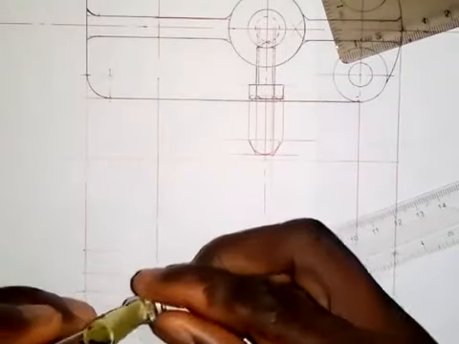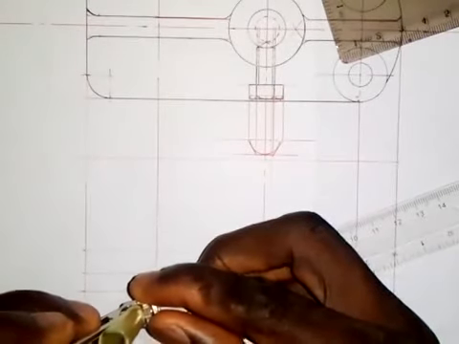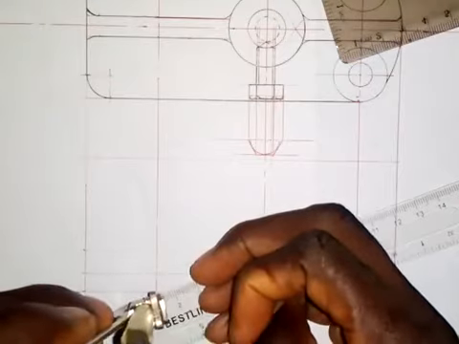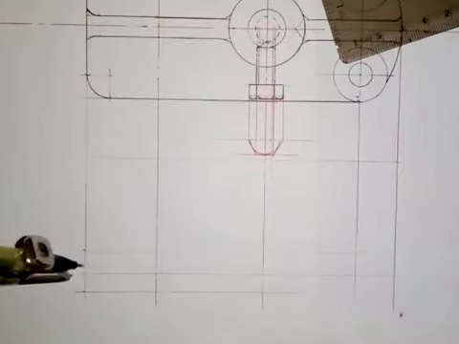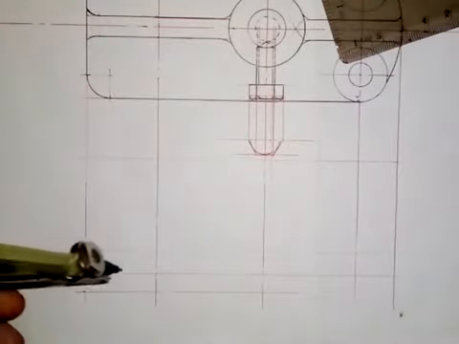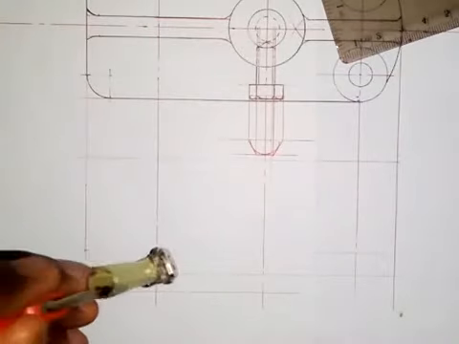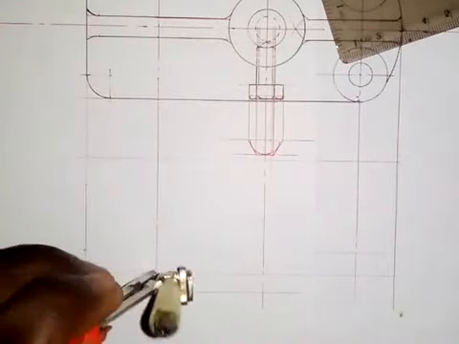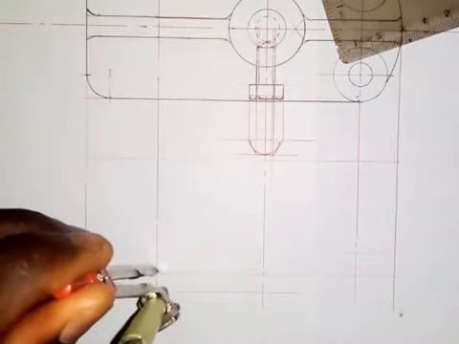So that circle has a diameter of 14 millimeters. Taking 7 millimeters here, I will put it at the center here where we have that 8. So now we draw a circle.